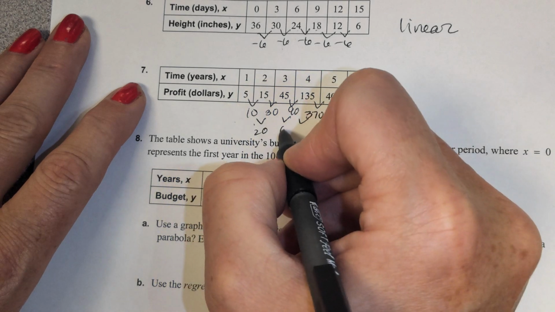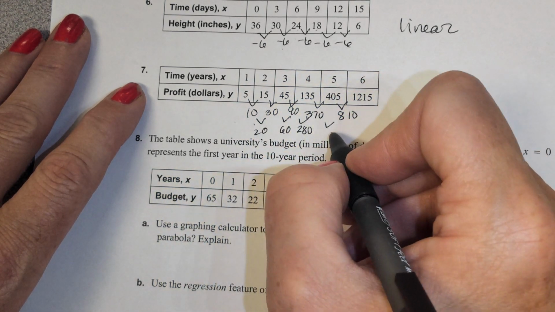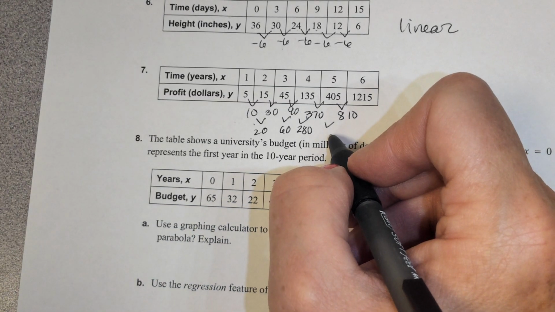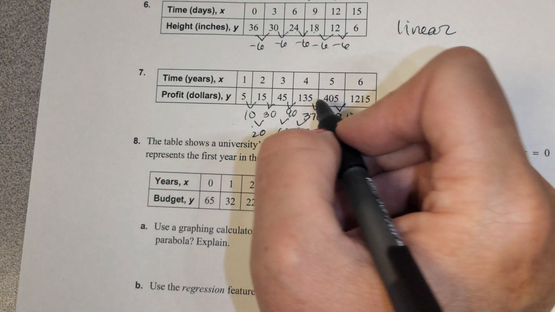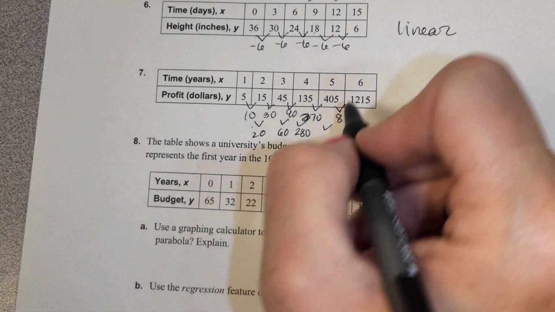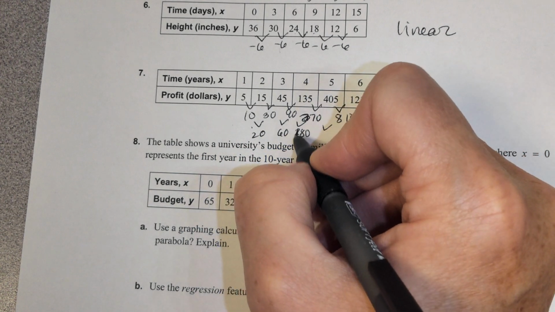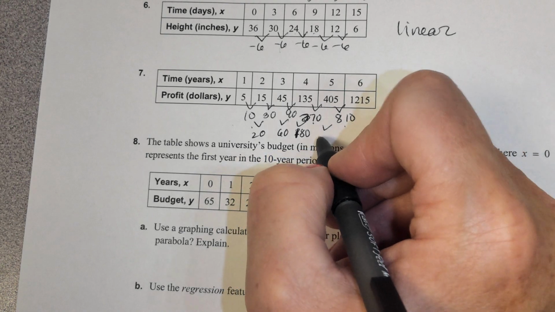This is 20. This is 60. This is 180. This is 540. Okay, 270 then to 810.